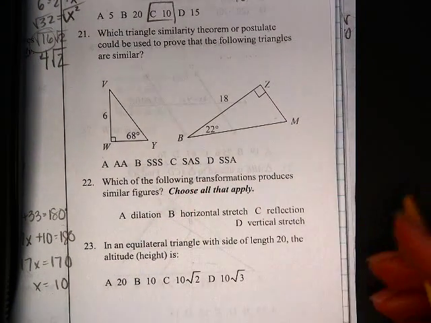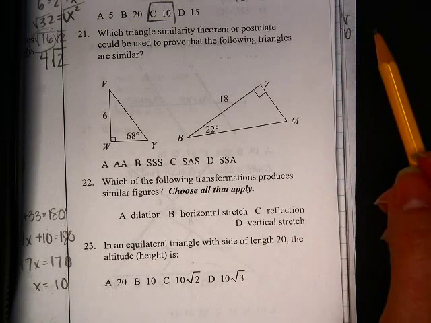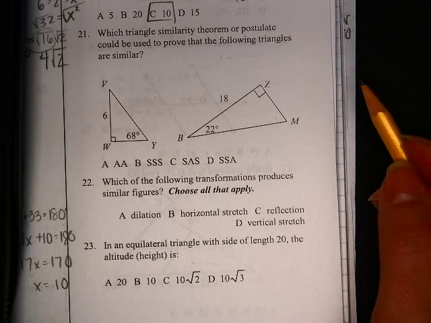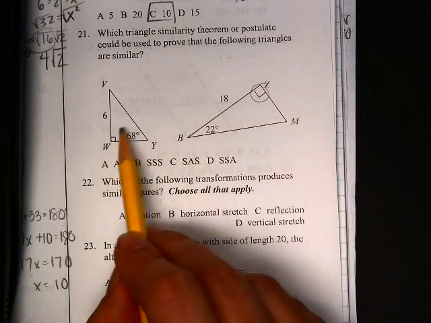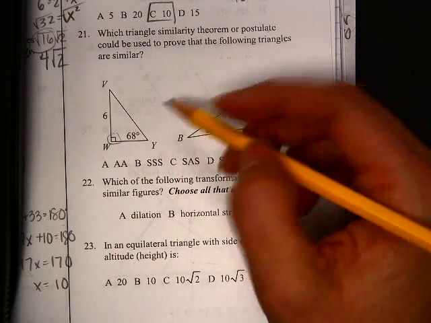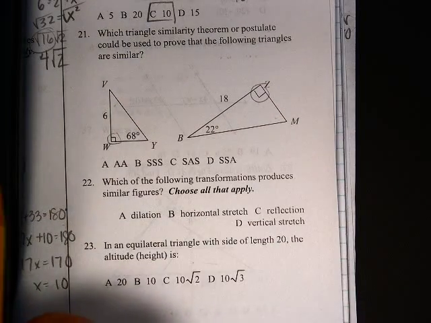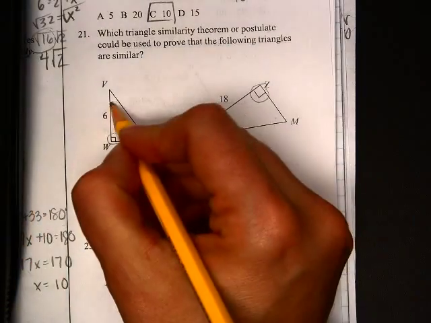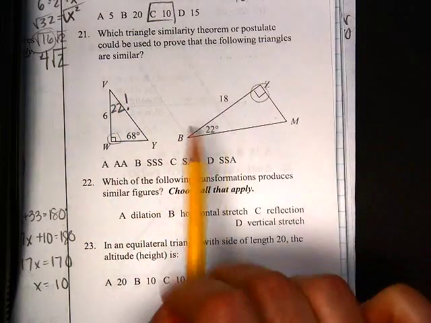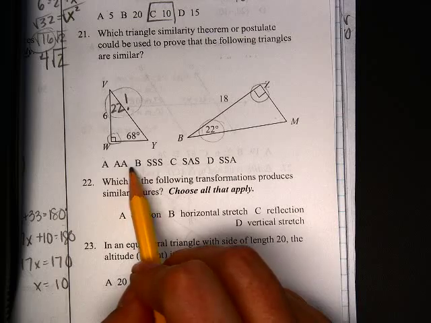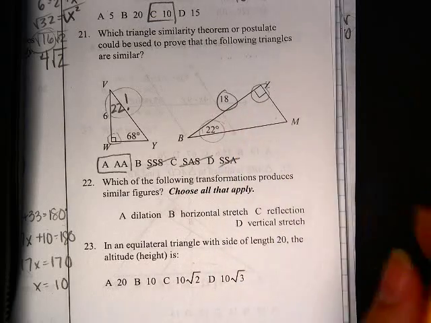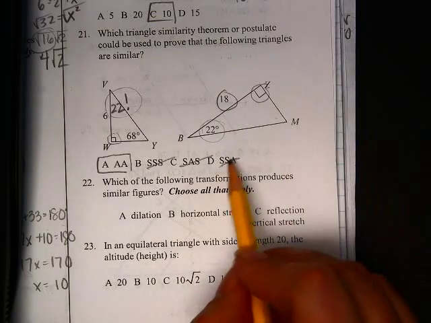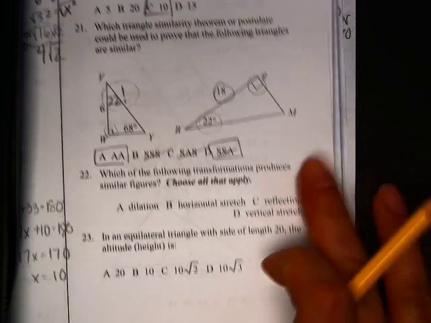Alright, so what do we have here? Which triangle similarity theorem could be used to prove that the following triangles are similar? Well, I need another angle, because right here I have my 90 and my 90, but that's kind of it. So I need to solve for this one. So 90 minus 68 is 22. So then I can use angle-angle there. I definitely can't use anything that has a bunch of S's because I only have one. So those are definitely all out. And this one's out because this doesn't even work for anything.